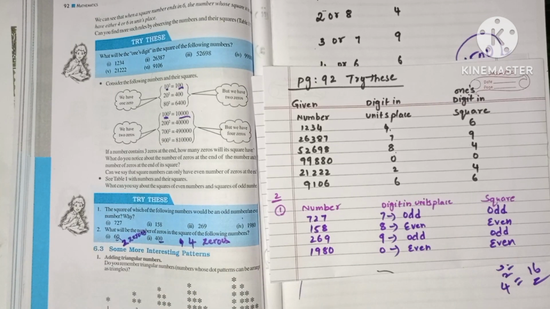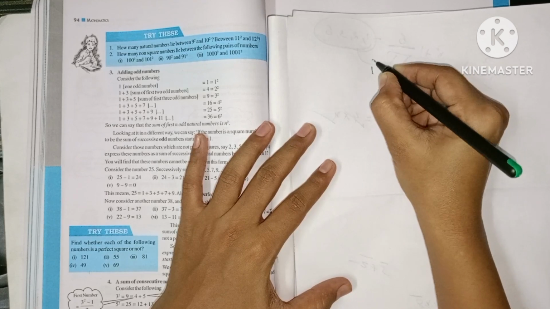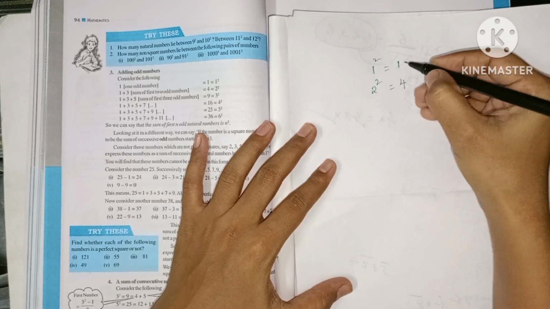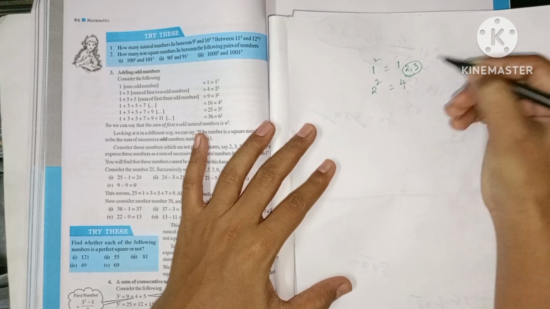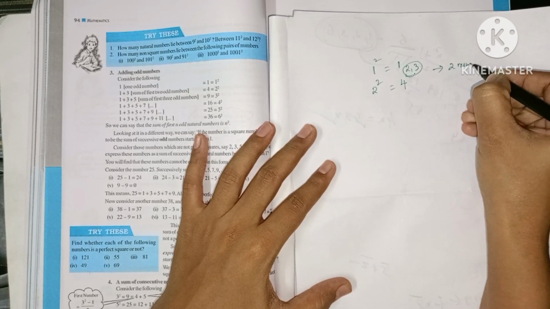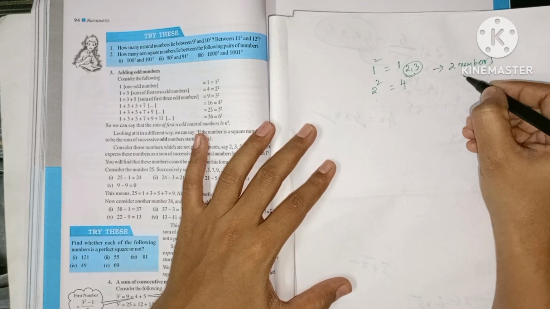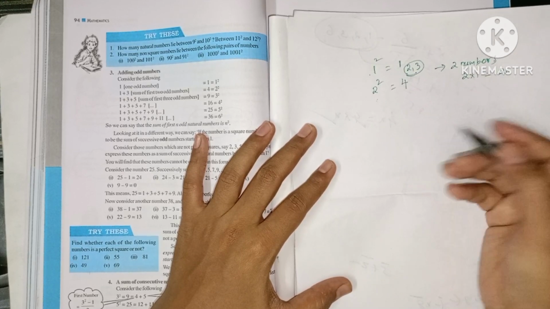That's it. Four zeros are there in 400 square. Two zeros are there in 60 square. Like that, you can write. Next, see 1 square, 1, 2 square, 4. So between them the numbers are 2, 3, right? So that means two numbers. How many numbers between 1 square and 2 square? Two numbers. So I can tell 2 into 1, 2, right?